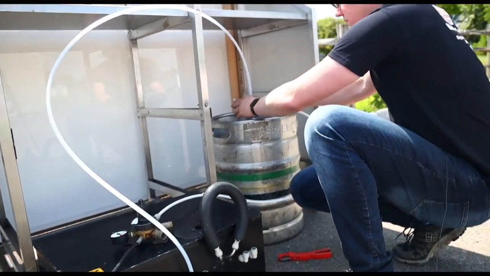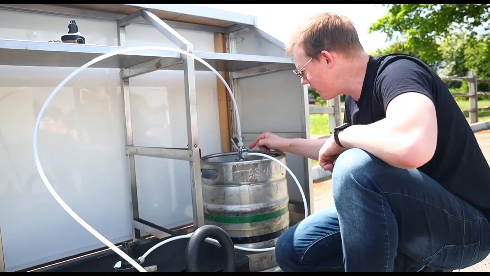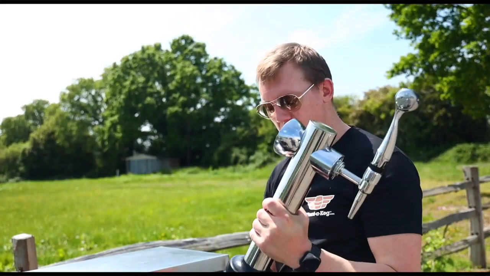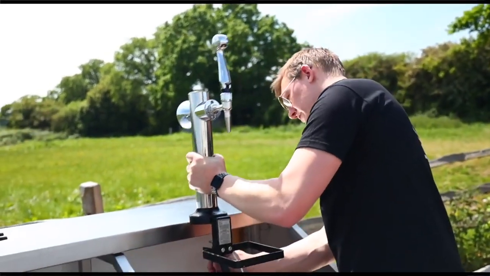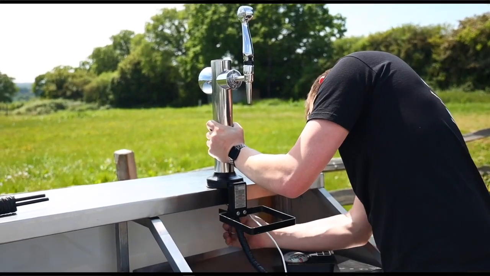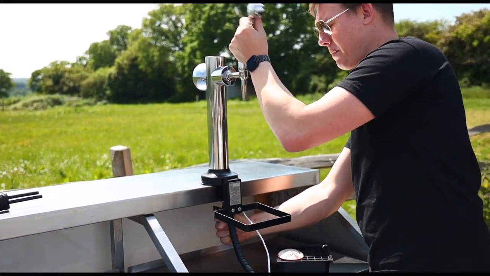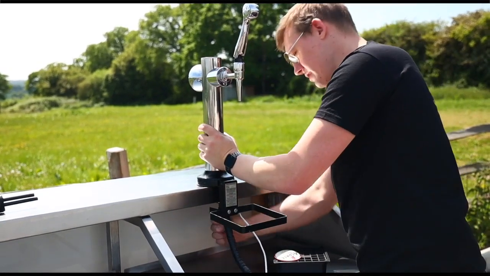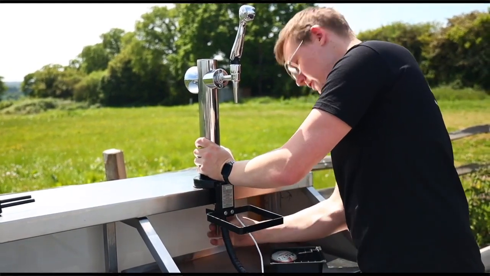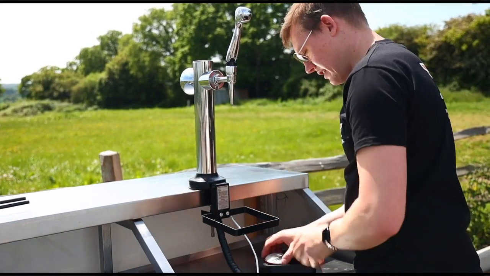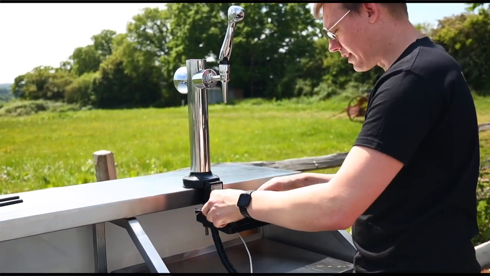Once you've done that, gently place the coupler on top of the keg. Whatever you do, do not push it down. Now take your tap and attach it to the bar using the clamping system. Make sure it's done up nice and tight, because when you're pulling on this tap up here, it will pull the whole unit forward. So you need to make sure it's as tight as possible. Use tools if necessary.